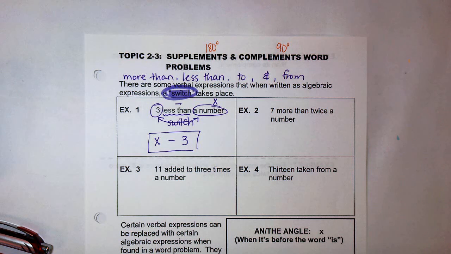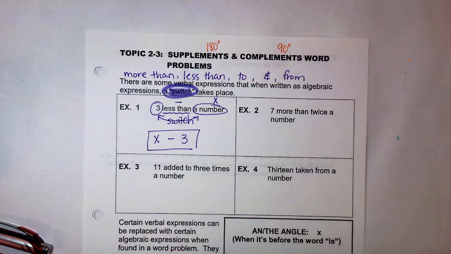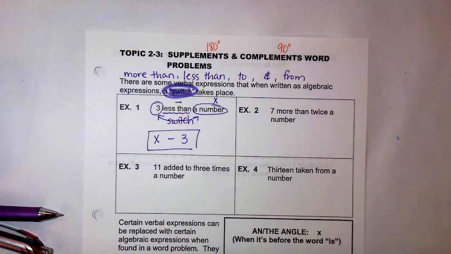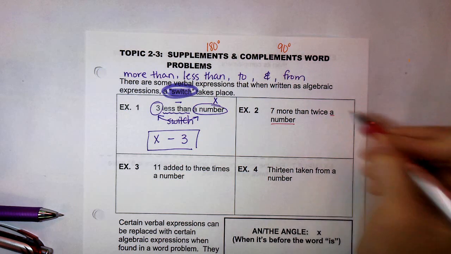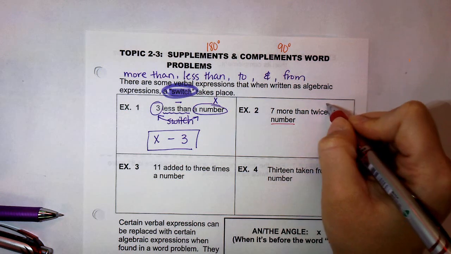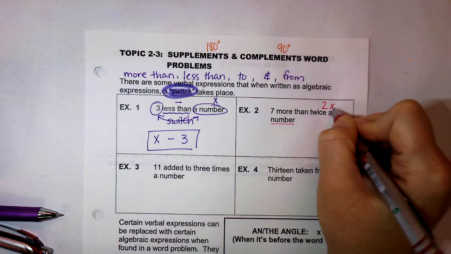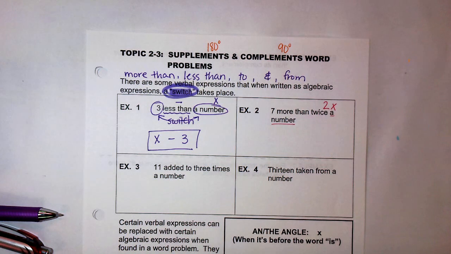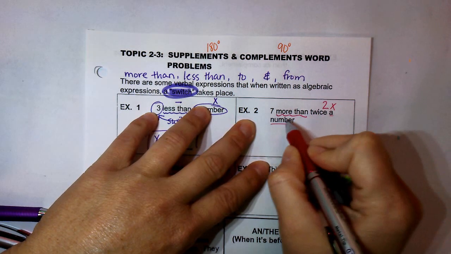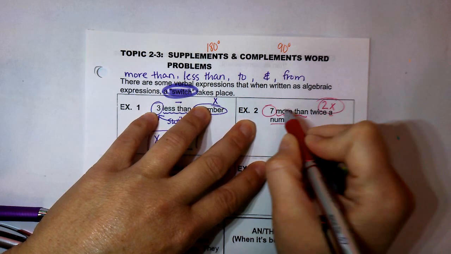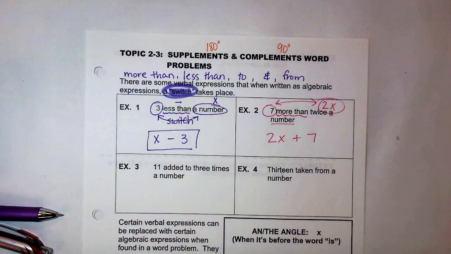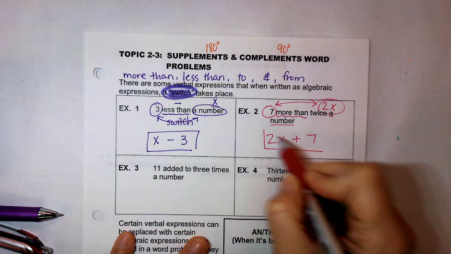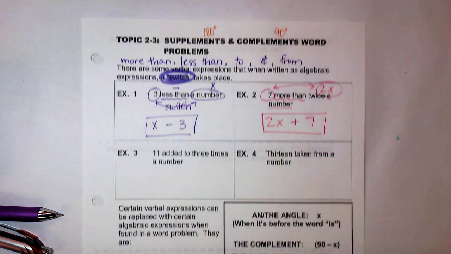All right, example 2. 7 more than twice a number. So just like before, a number meant what? X. But what does twice a number mean? Multiply by 2. Good. So twice x. More than means to switch. So I'm switching 2x and 7. So 2x plus 7. Anybody super confused right now? All right, now's the time to speak up because these are the easiest form.